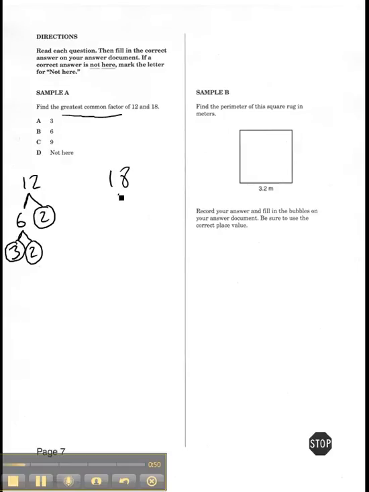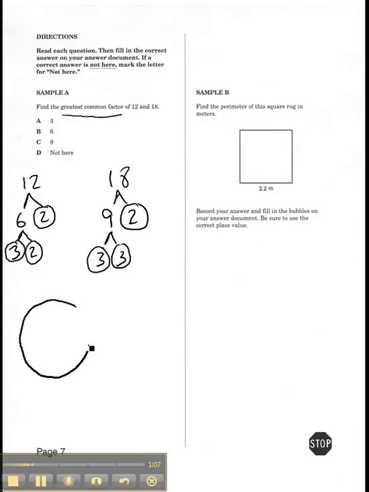For 18, I'll do the same thing. We could use any two factors of 18. 9 times 2. 2 is prime. 9 is 3 times 3. Circle my prime factors and I'm done. Now I'm going to use a Venn diagram to figure out the greatest common factor. I need two circles, one for 12 and one for 18. And I'll label them so I know which is which so I can check my work.